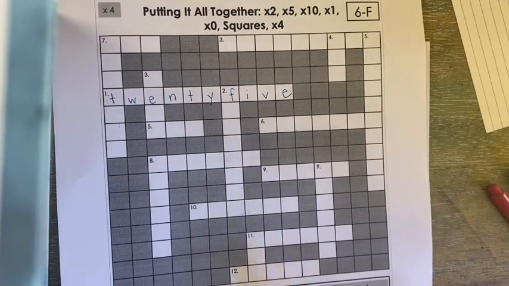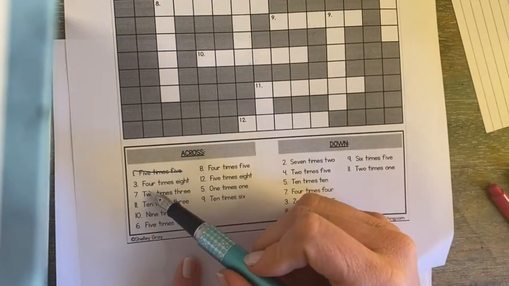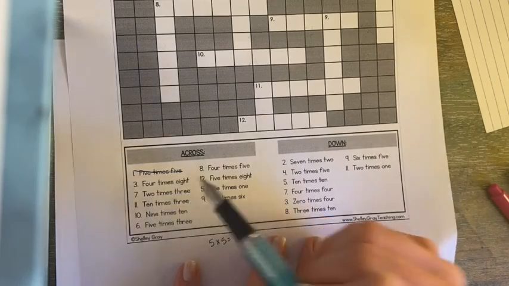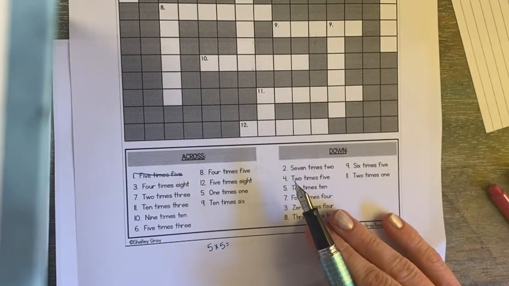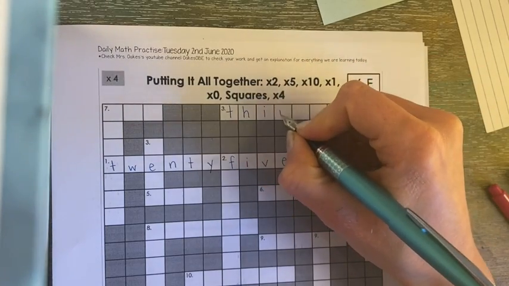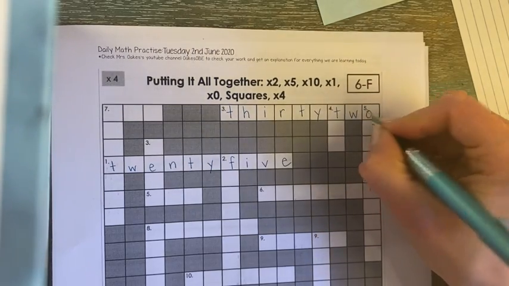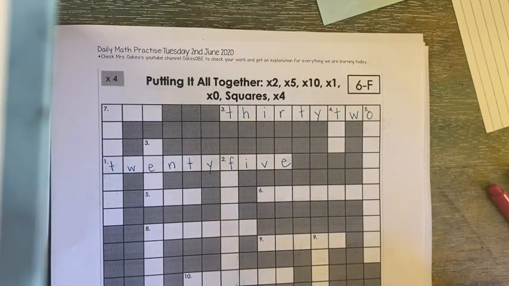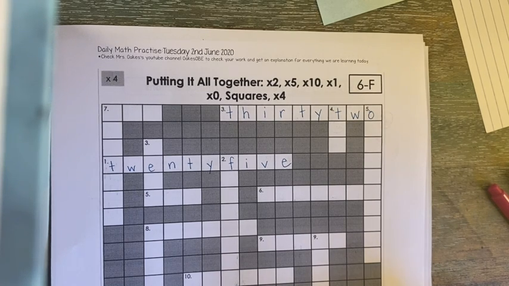It doesn't really matter which one you go to first, but I would cross off that one because I've done it. And I'd look at the next one, 3 across, 4 times 8. So I think, okay, 4 times 8 is 32. So I would go and I would write 32. W-O. So I will write the spelling of all of these words. I will post something on Teams that has all the spelling of all the words. You can find it on the math channel from Teams. So you go to our class team and you click on math.